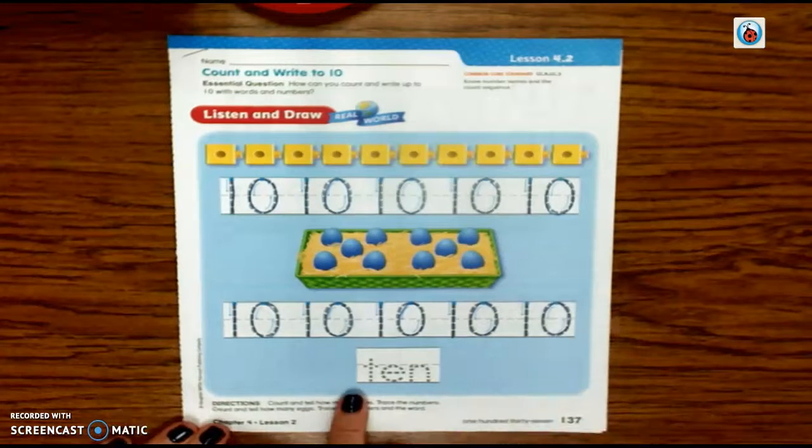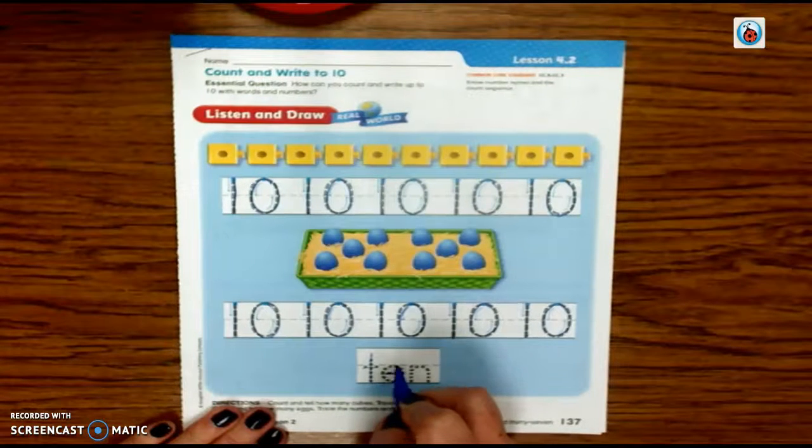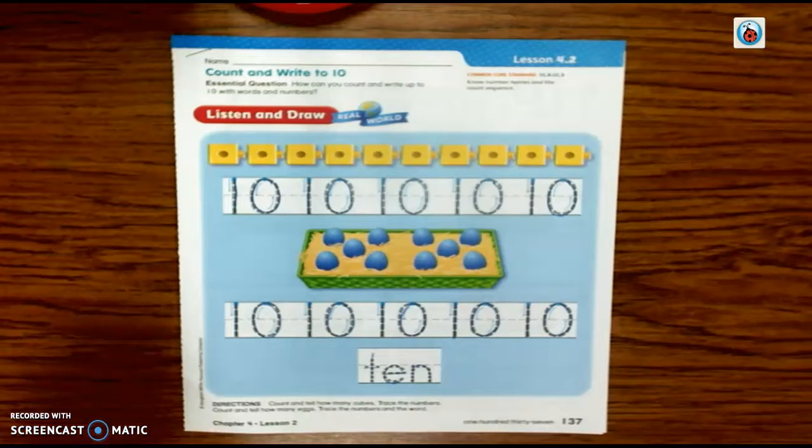And at the bottom, they have the word 10. T-E-N. That will be a sight word when you get to first grade. All of your number words will be sight words.